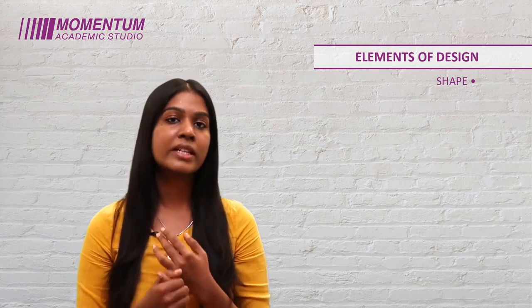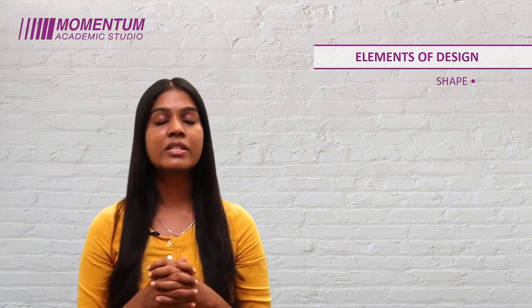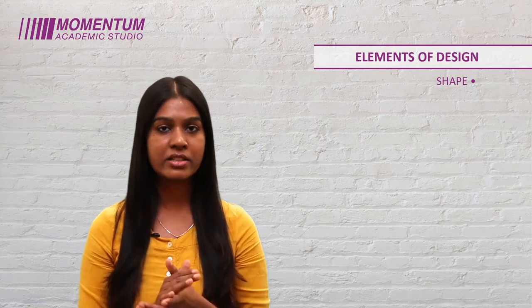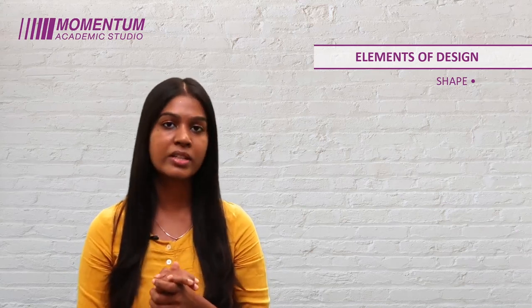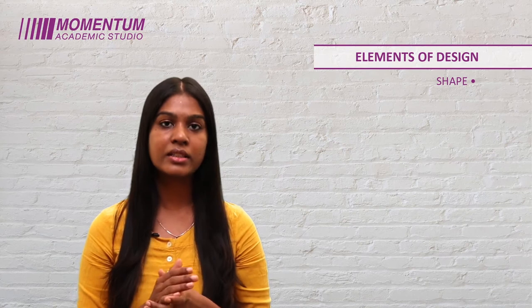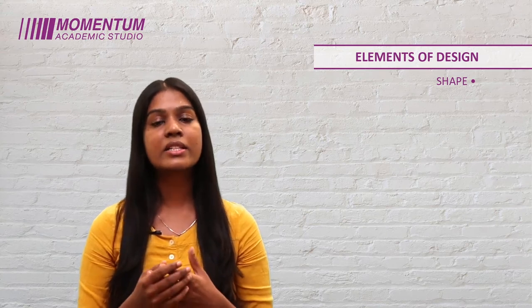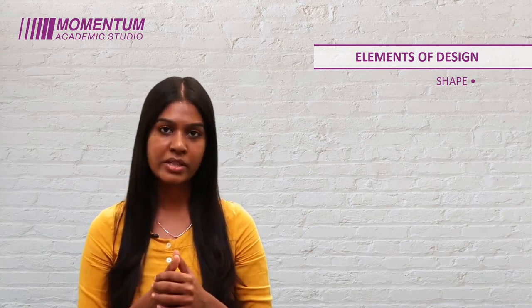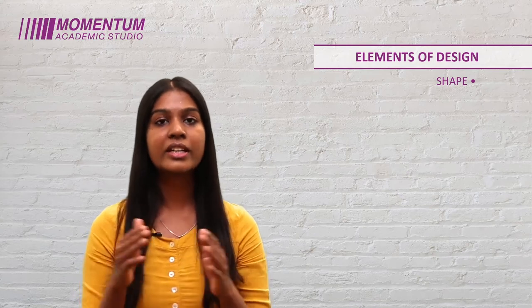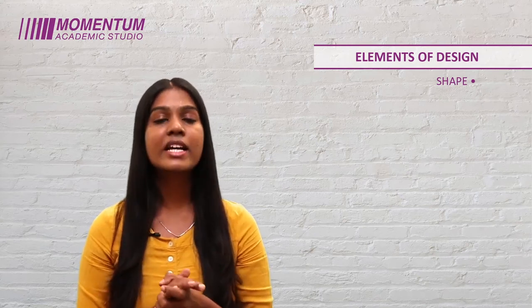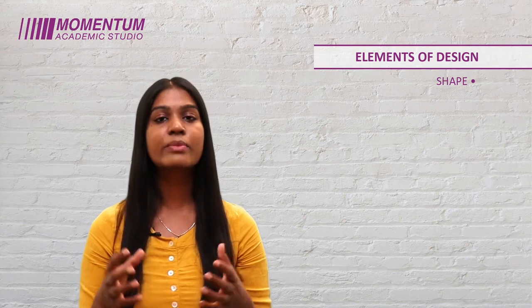So what is a geometric shape? If the shape has a defined edge or boundary, it is called a geometric shape. For example, circle, rectangle, square, etc. Secondly, we have organic shapes. Organic shapes are the opposite of geometric shapes. They do not have defined boundaries or edges. For example, if you are trying to represent a leaf or an algae structure in 2D form, the shape that we get would be an organic shape.